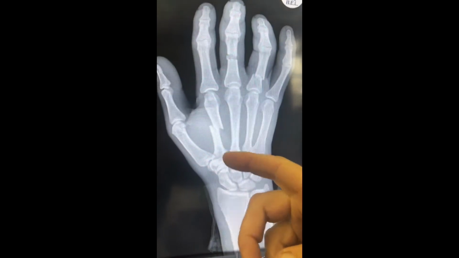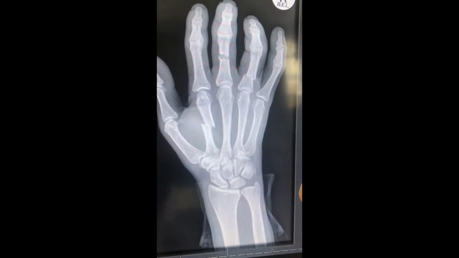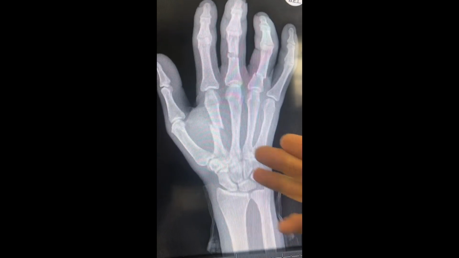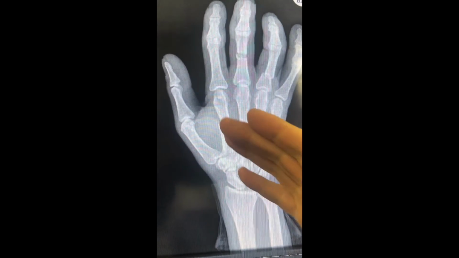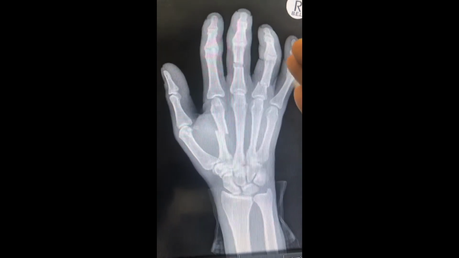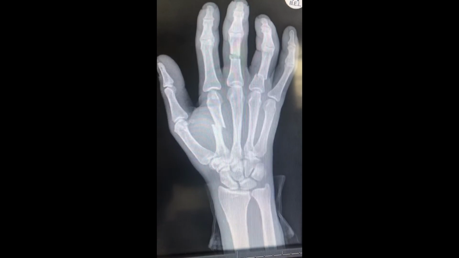And then we look at the displacements. Remember the four displacements in all fractures is short, shift, tilt, twist. So is there shortening? Very minimal. Is there shift? About 50% shift. Is there tilt? Not really. And is there twist? Well, that's a clinical assessment, to be honest.